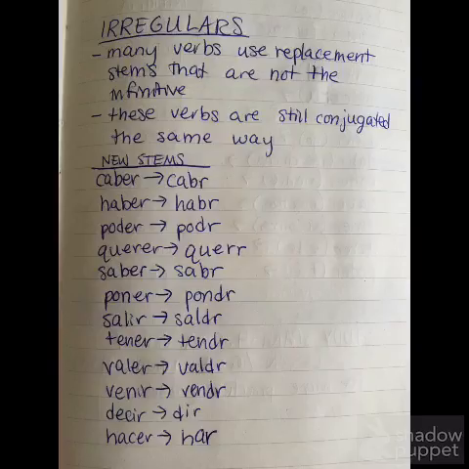These verbs are still conjugated the same way. You take the stem instead of the infinitive, and you just add the same endings. So that's the only difference, is that you have to remember to use the new stems instead of the infinitives.